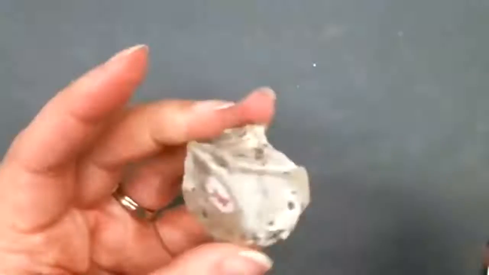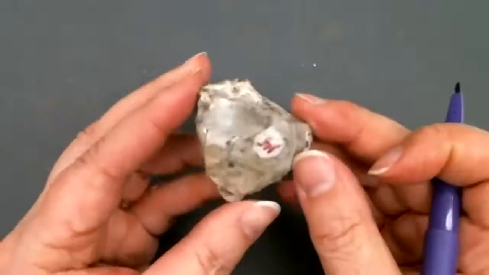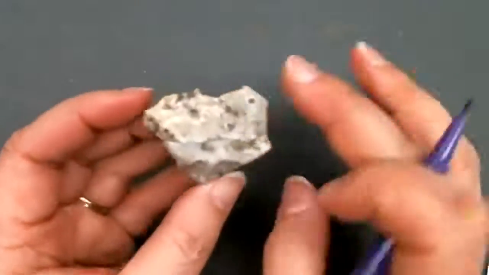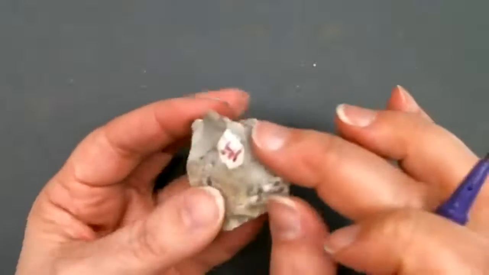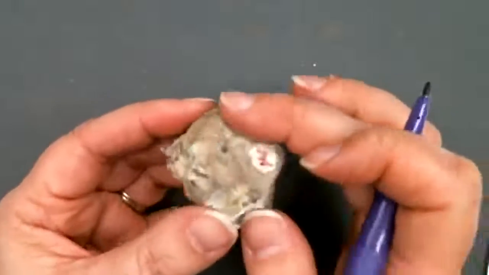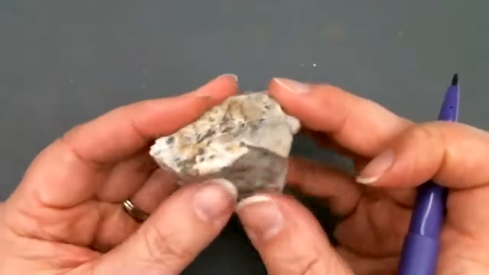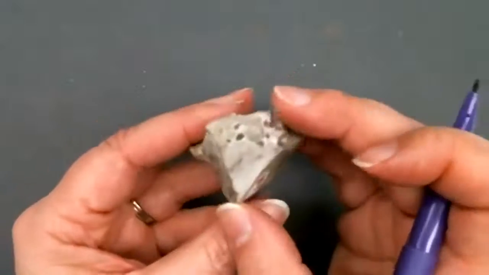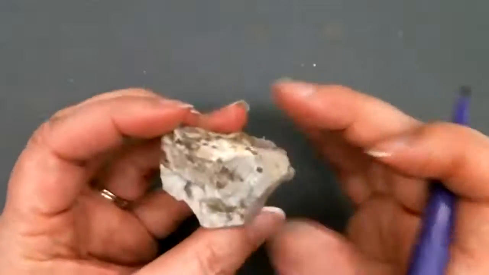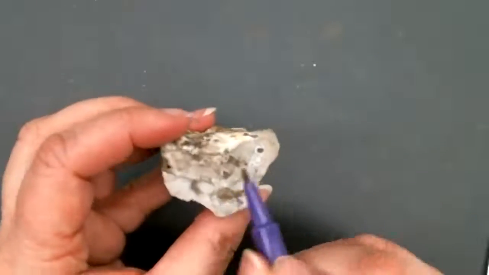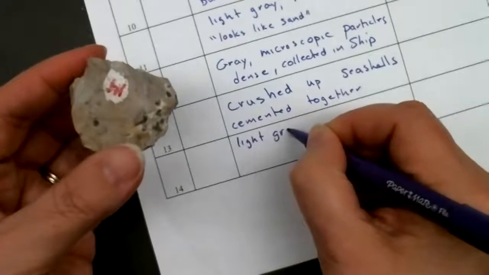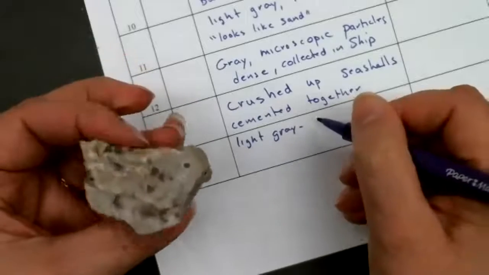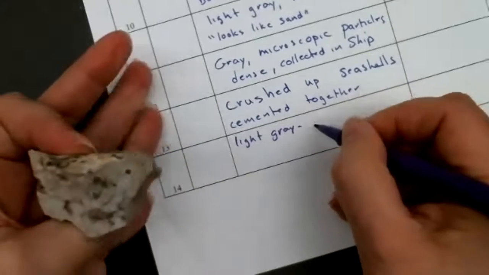All right, last one. Gray has some conchoidal fracture to it. Remember that for mineral identification? Particles are too small, microscopic. And it looks like there's some variation in color, but light gray with darker spots.